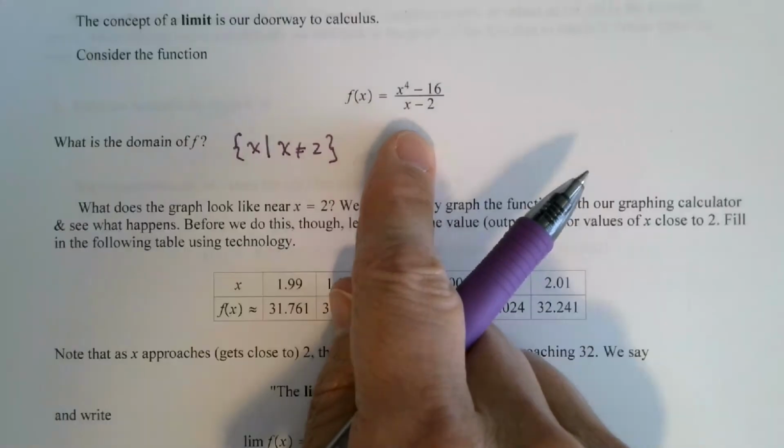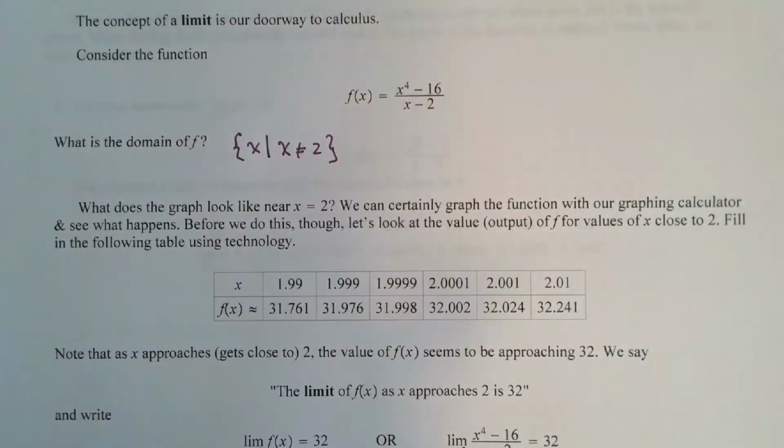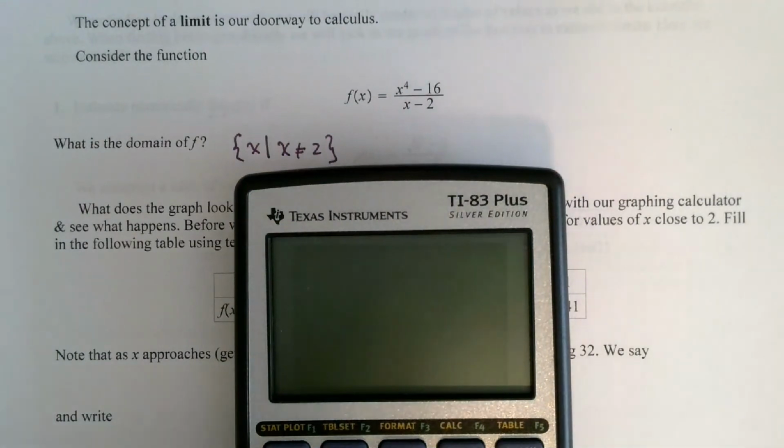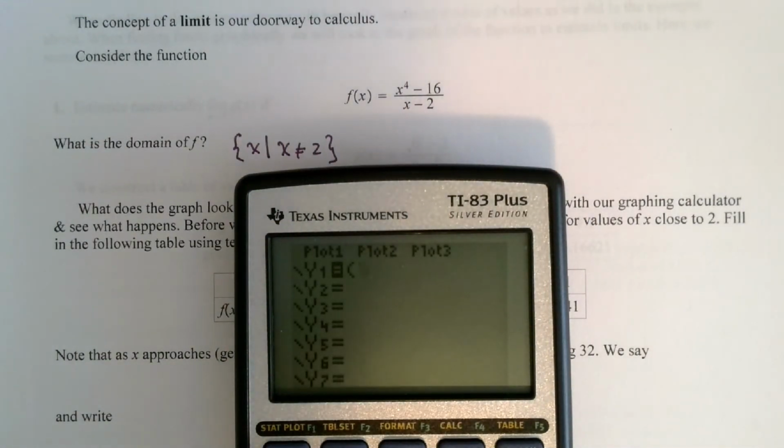I'm going to use technology to help us out here and just plug in values of x close to 2. I'm going to enter this function, x to the 4th minus 16, in parentheses, divided by x minus 2.